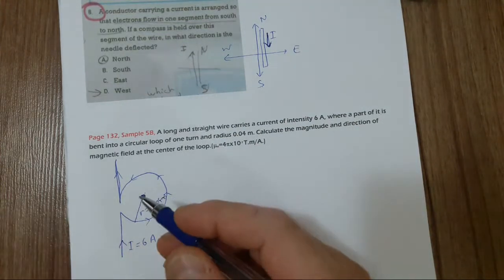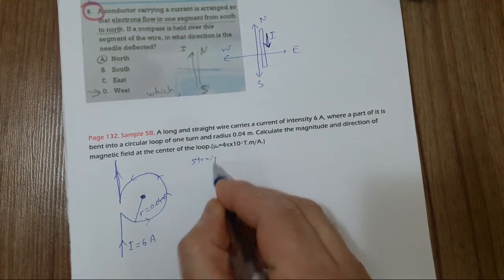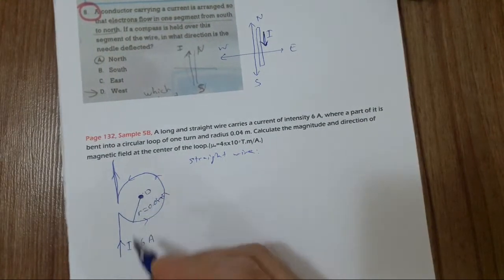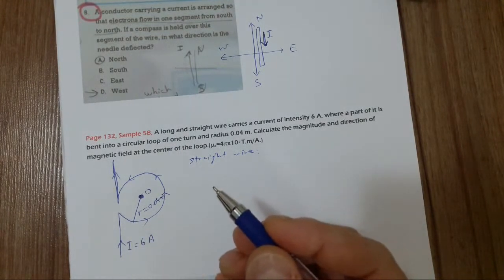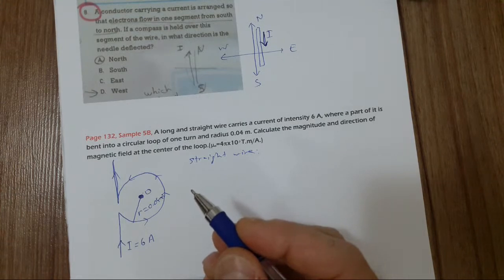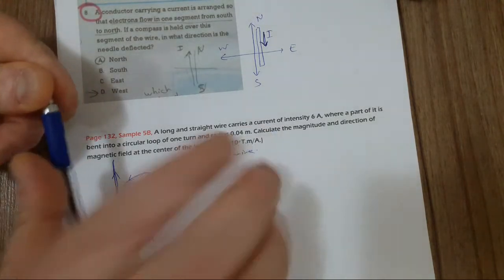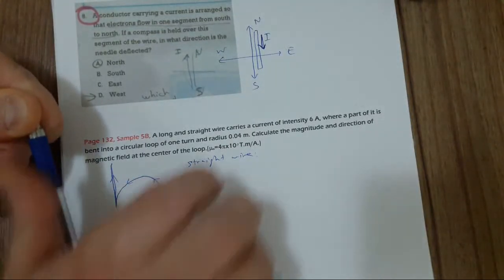We start with the straight wire. A straight wire must produce a magnetic field at this point, let's say O. I'm going to use the first right-hand rule to find the direction of the magnetic field because of the straight wire. The electric current direction is the thumb, and the curled forefinger is into the page on the right side of the wire.